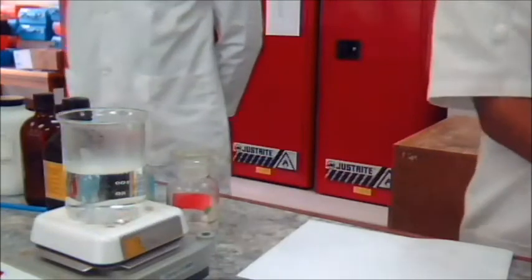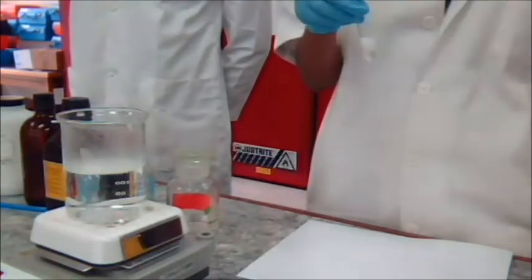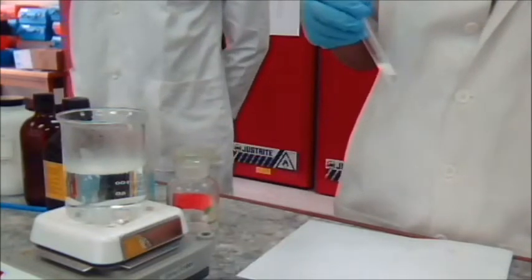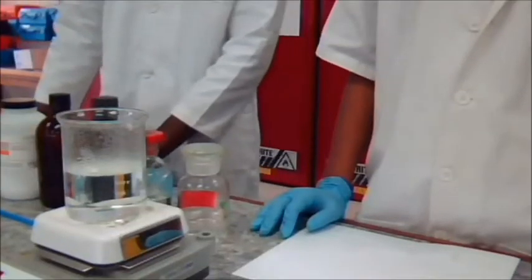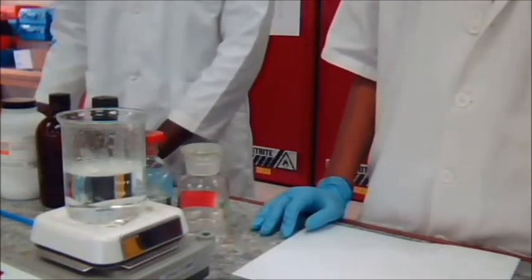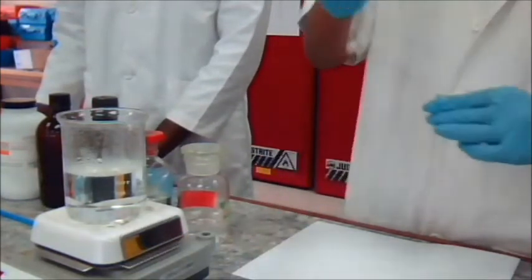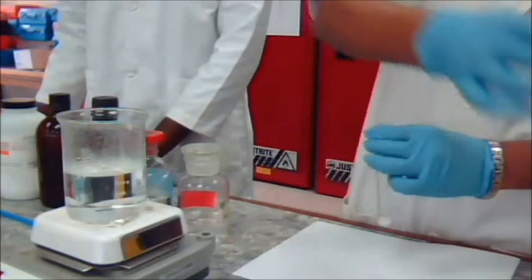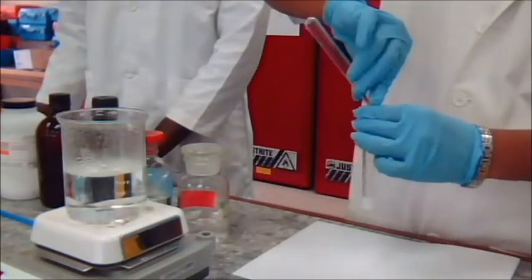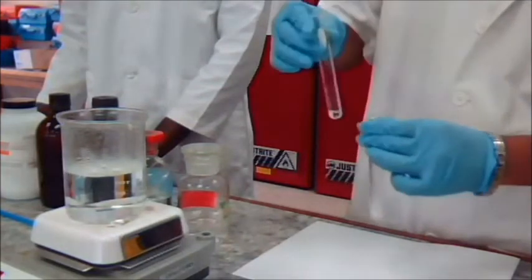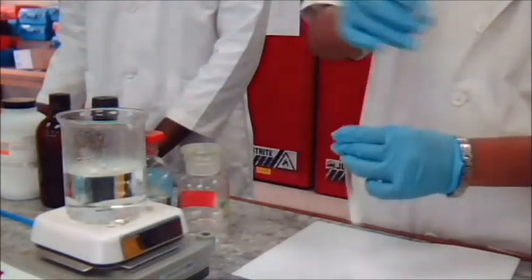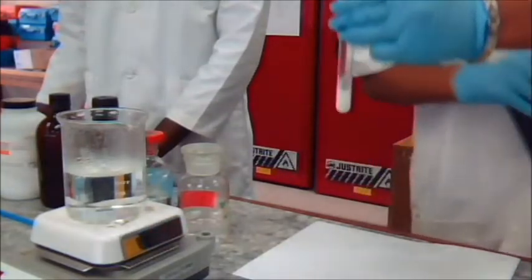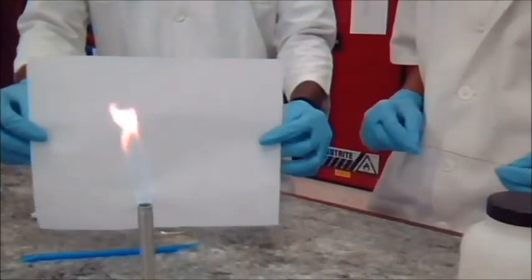If the precipitate does not dissolve, you have a positive test for the alkyl halide. Remember to record all your observations. Now we're going to repeat the process for benzoic acid. Record all your observations.